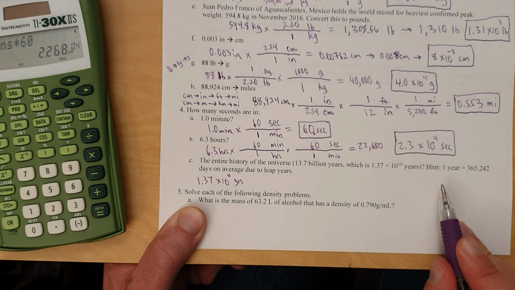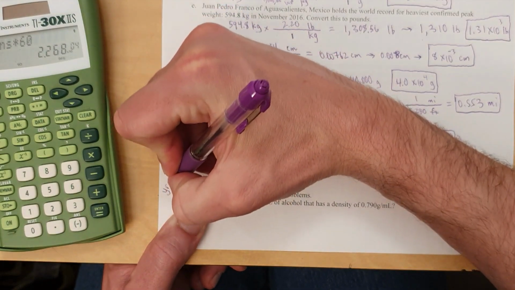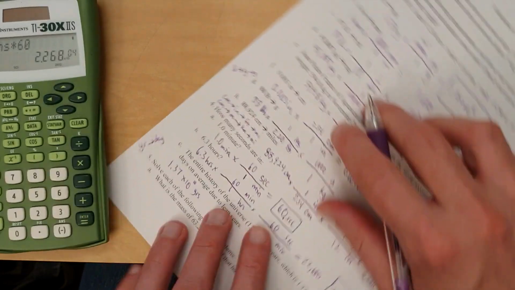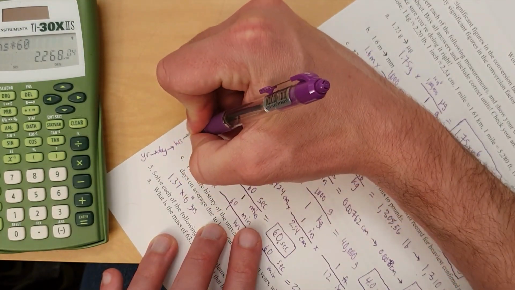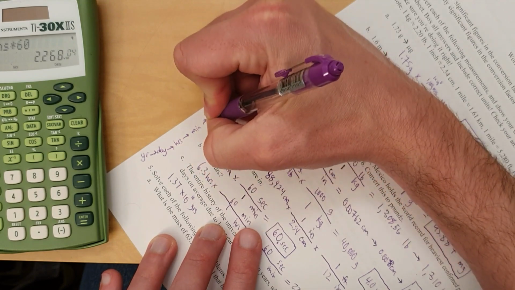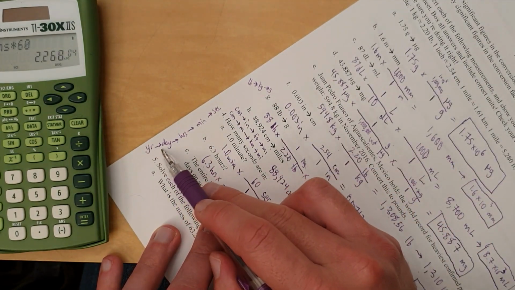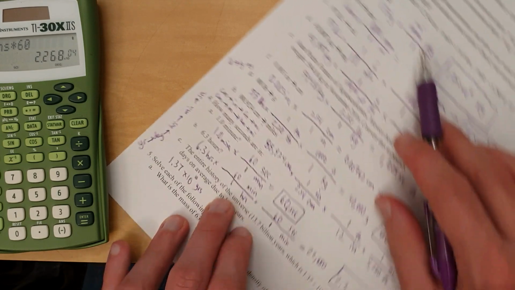Okay, here's what we're going to have to do. It tells you from years to days. So we're going to go from year to day. And then once we have the number of days, we can go to hours, and then minutes, and then seconds. All right, so that's going to be our path to find out how many seconds in the entire history of the universe.